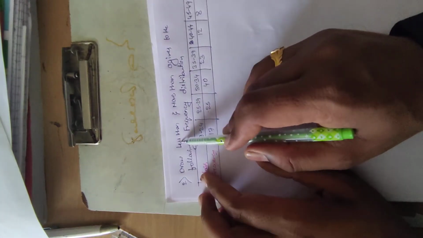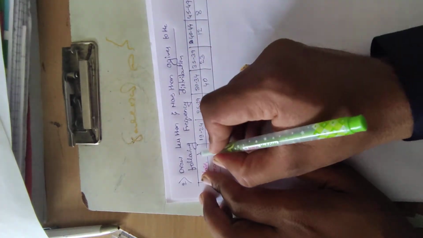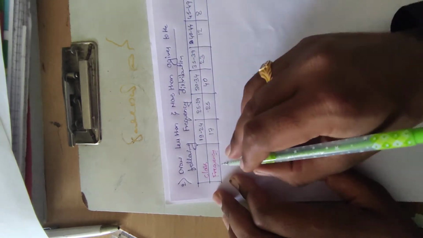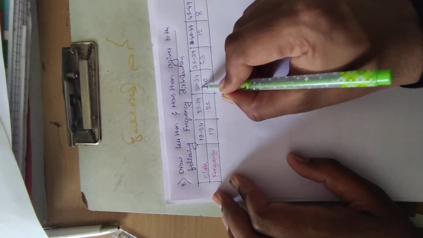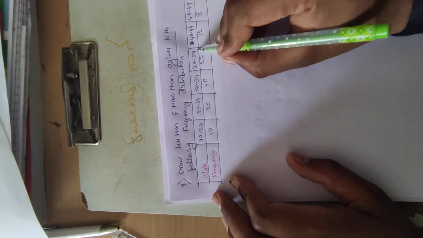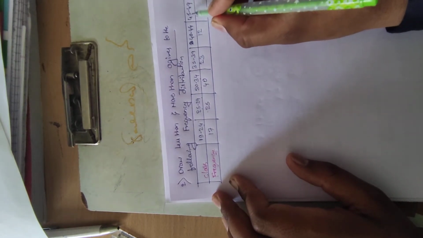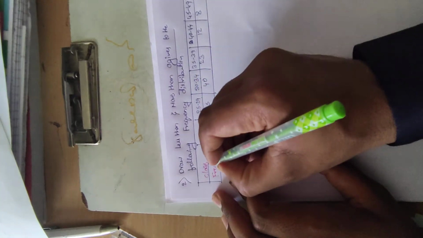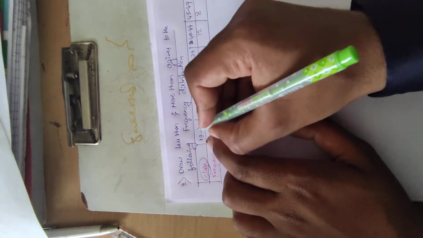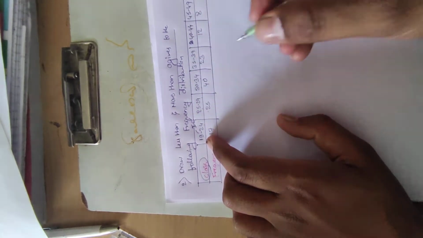Draw less than and more than ogives to the following frequency distribution. Classes: 19 to 24, 25 to 29, 30 to 34, 35 to 39, 40 to 44, 45 to 49. Next, the frequencies are given. These classes are given in the form of inclusive class intervals.